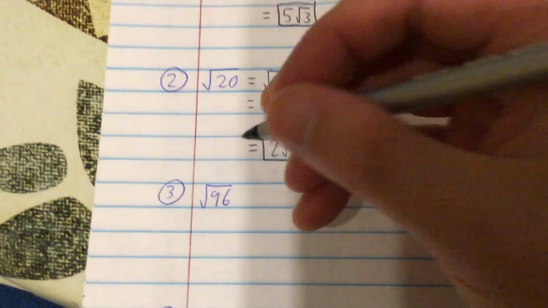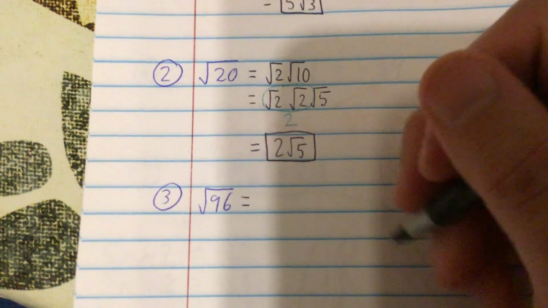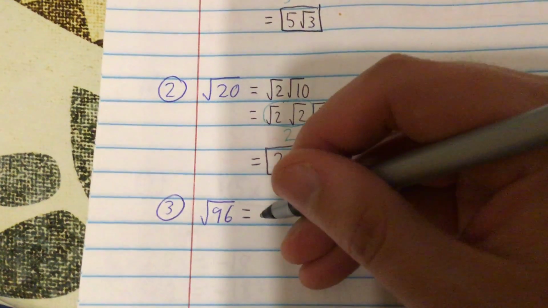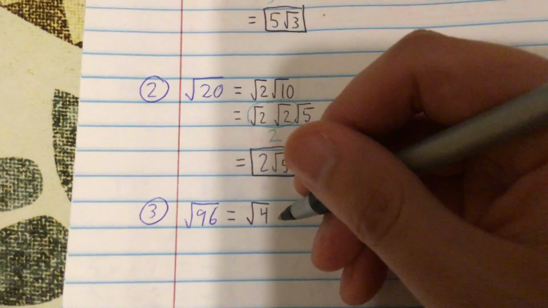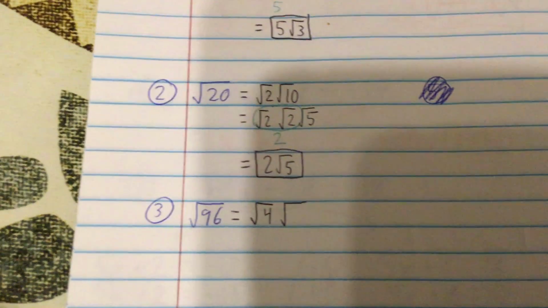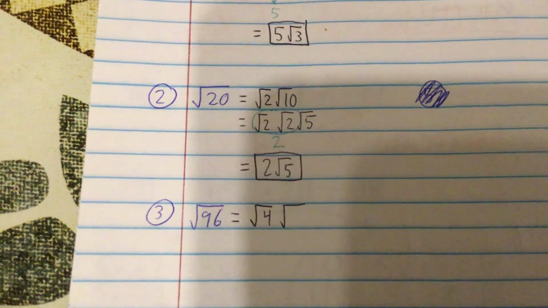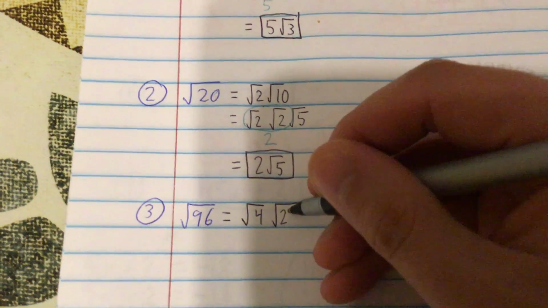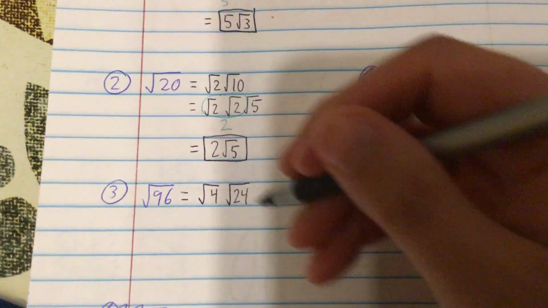All right. Number 3, radical 96. So the square root of 96. Let's see. What can I do here? Well, I know I can divide by 2, and then I divide by 2 again, and I still get a whole number. But with years of experience, I'm going to pull out a 4 because I can. If 4 can go to 100 with quarters, 4 times 25 is 100. So then 4 times 24 can be 96.